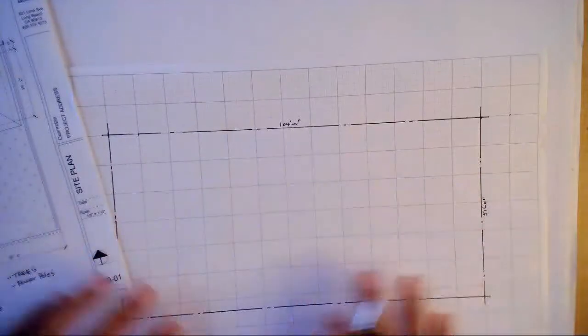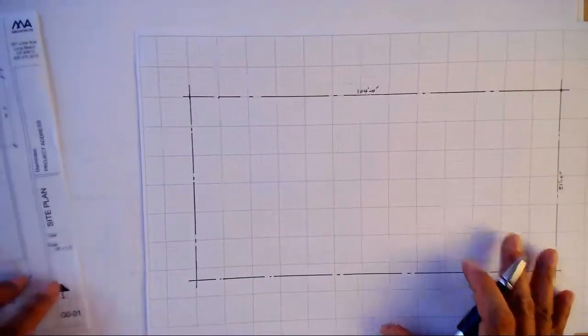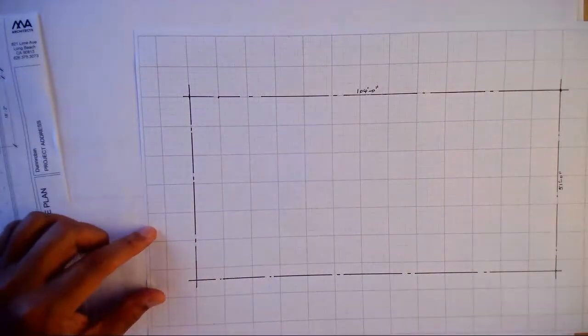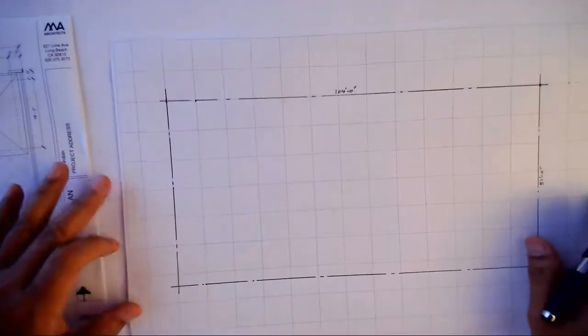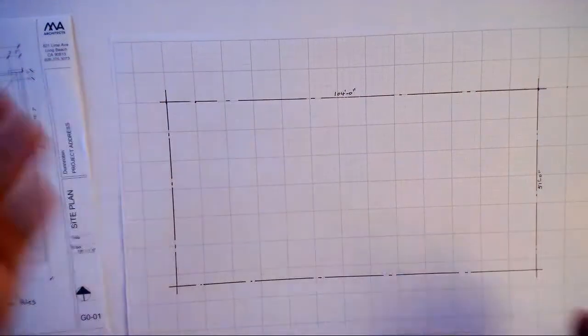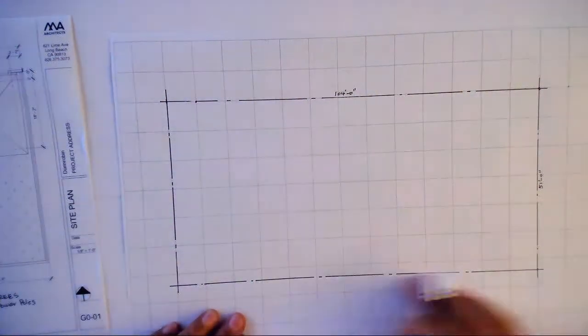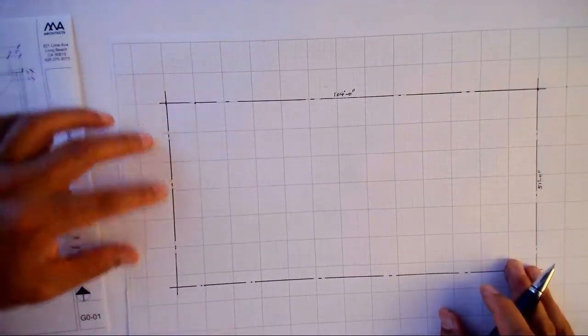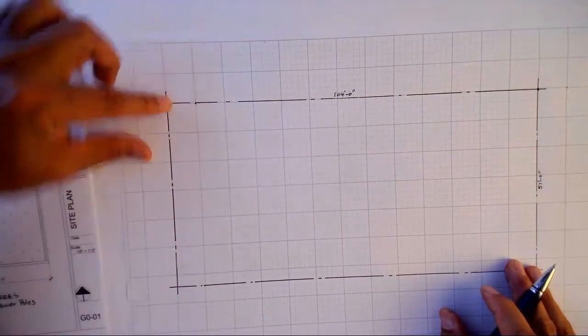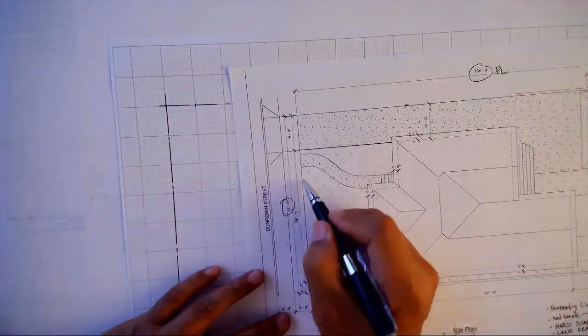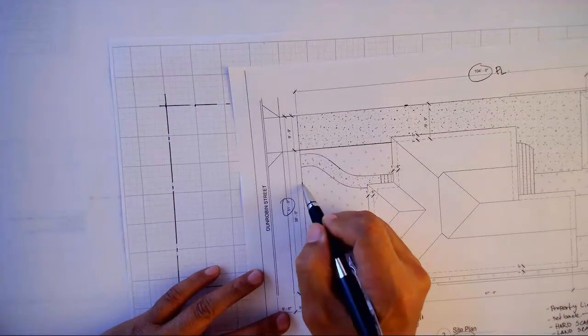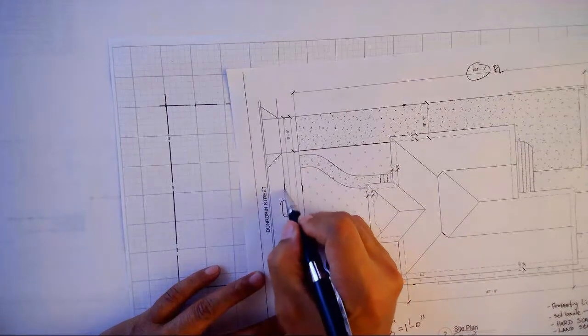Now I need to locate the house. Before I do that, let's locate some other bits of information that will help the plan checkers locate the house. Really, which side is the street? Is it here, here, here, here? In this particular project, the street is on this side. It's called Dunrobin Street. And if you look at this site plan, the property line is here, and the sidewalk where you walk is here.